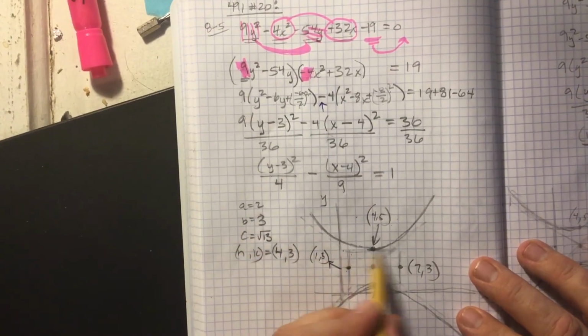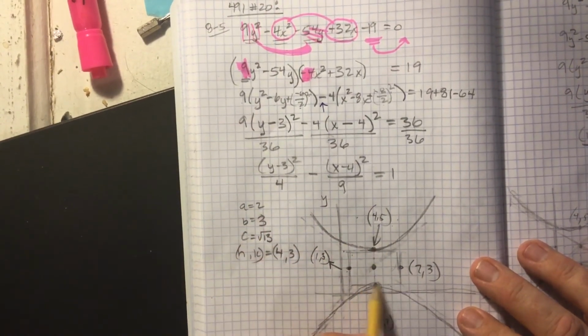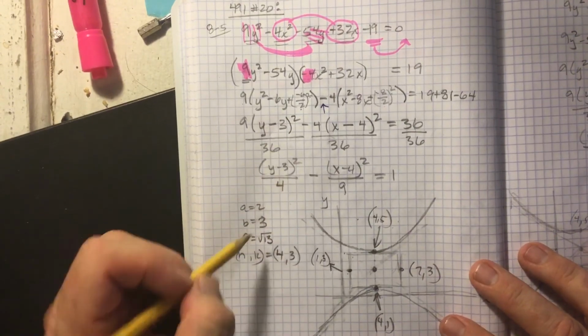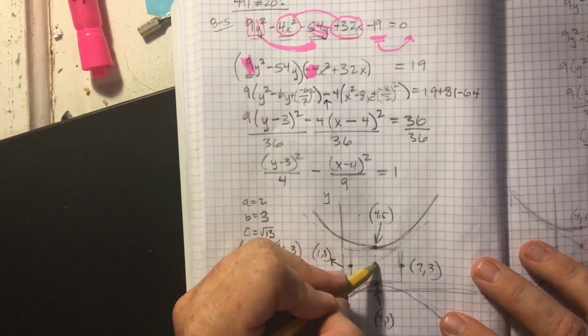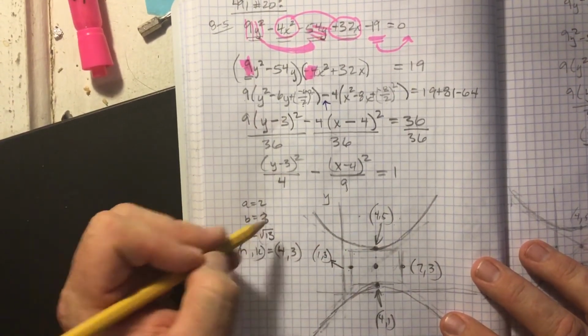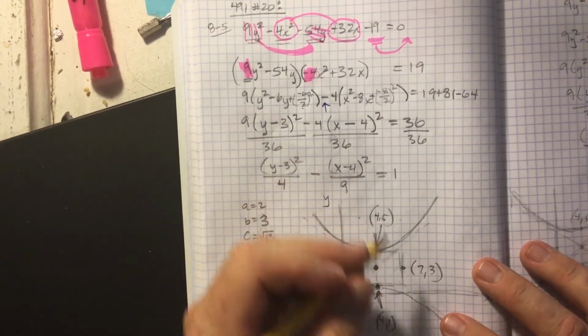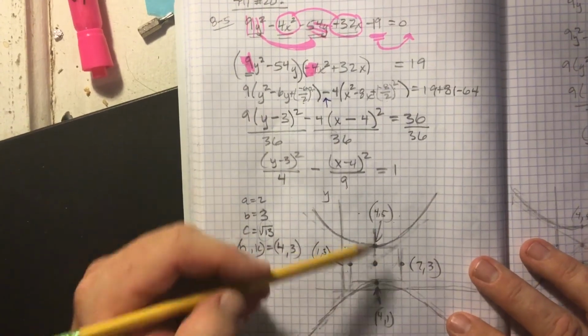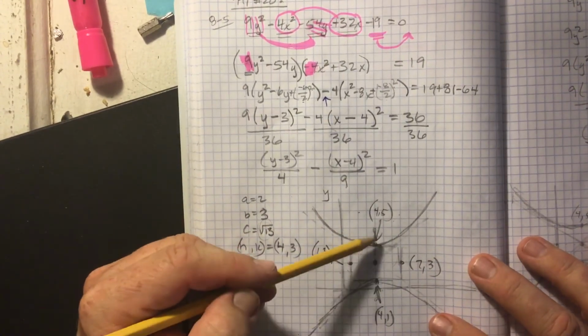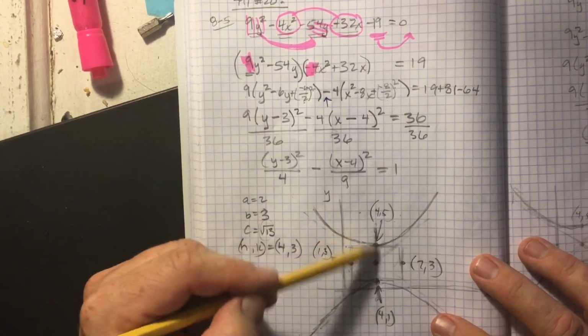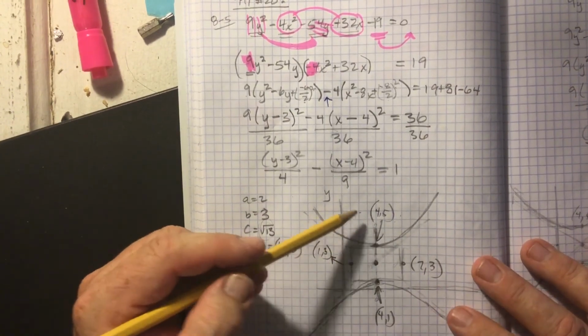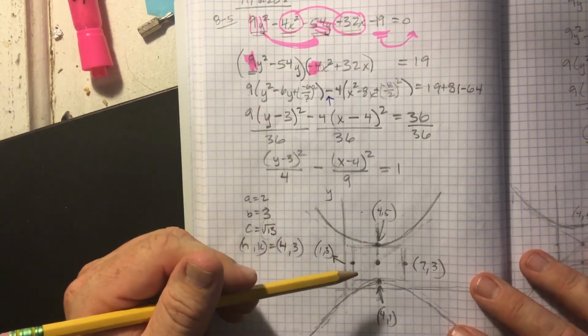So you've got your ability to kind of add that to it. This point here plus the c going this way will give you your focus. The difference between an ellipse and a hyperbola is the foci are outside your vertices on a hyperbola, and they're inside the vertices on your ellipse.